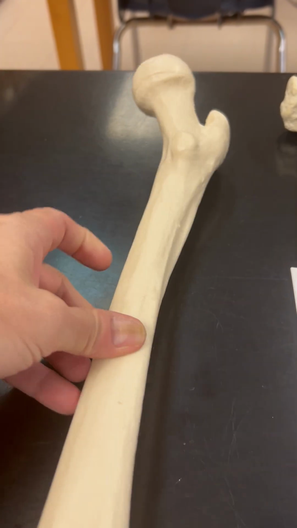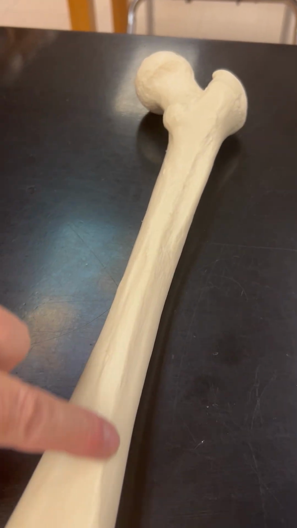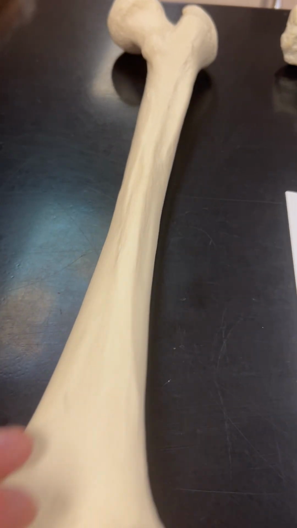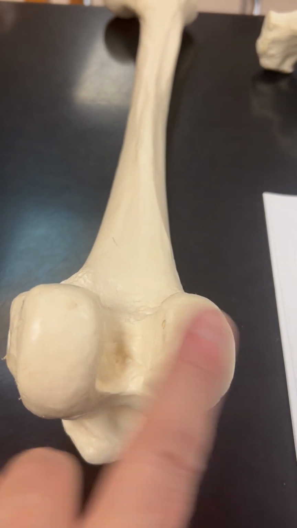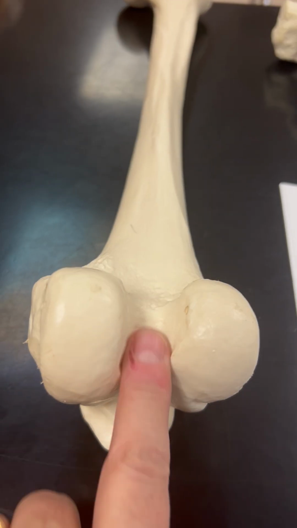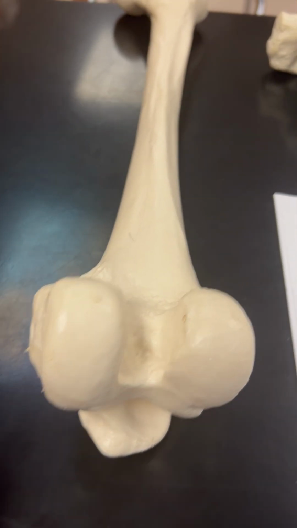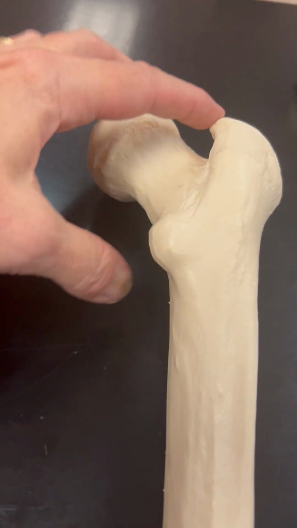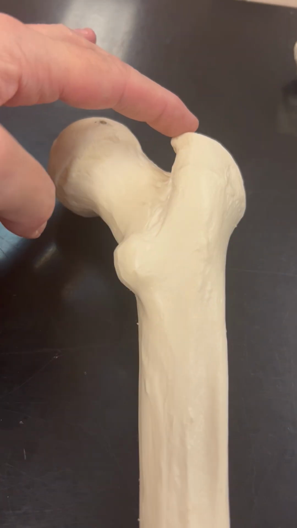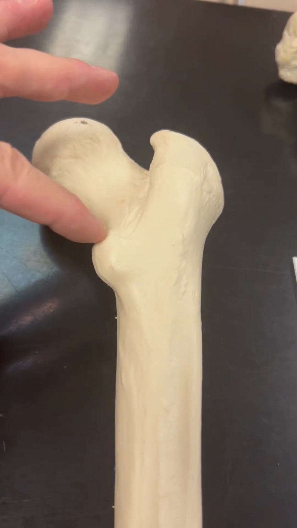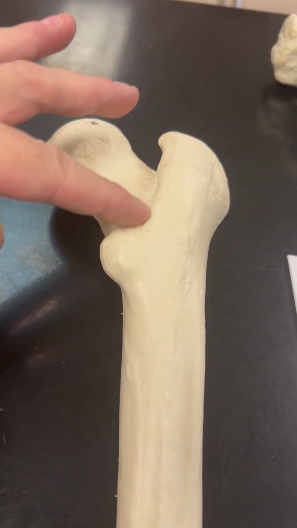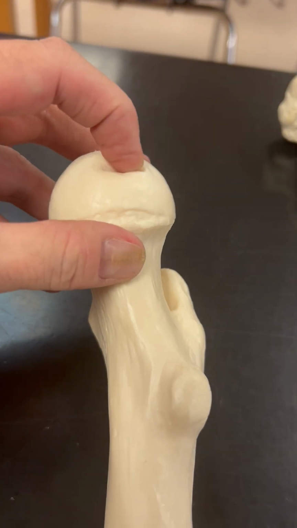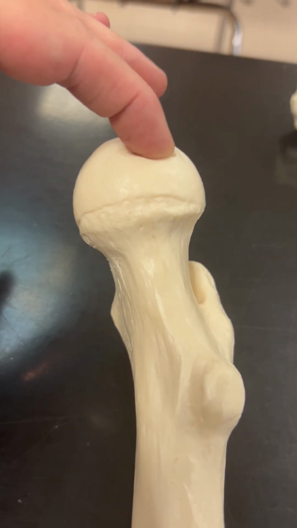Linea aspera, that's going to be this guy back here. Nice distinct line on the back. That's linea aspera. Intercondylar fossa, in between the condyles, that's what this guy is. Going back up to the proximal end, in between the trochanters, we have a crest, the intertrochanteric crest, this guy right here. There should be a little dent in the head here. This is called fovea capitis.